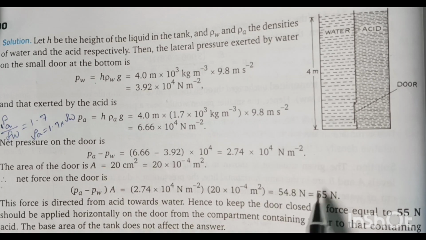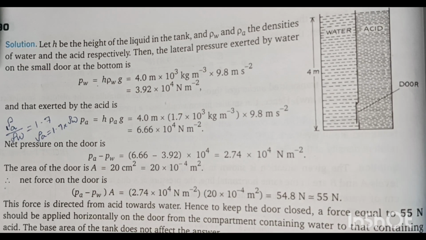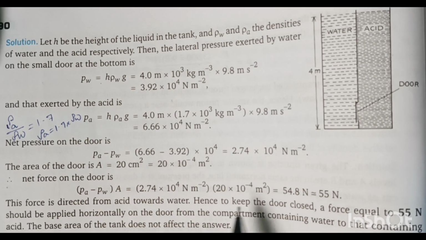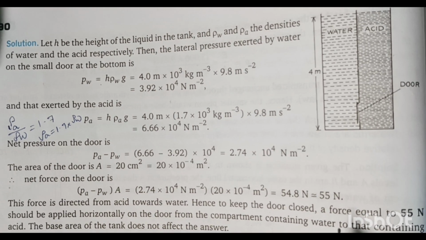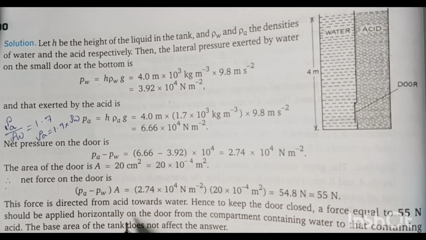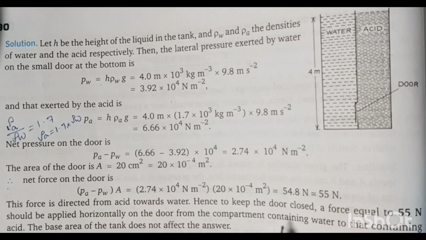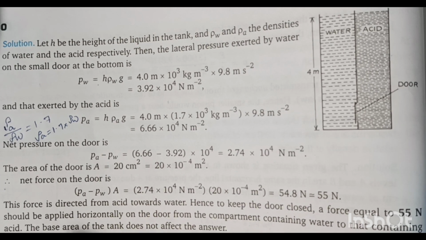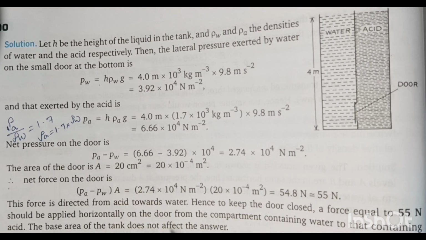So I get the value as 55 Newton. Now this force is directed from acid towards the water. Hence, to keep the door closed, a force of 55 Newton should be applied horizontally on the door from the compartment containing water to that containing acid. The base area of the tank does not affect the answer.